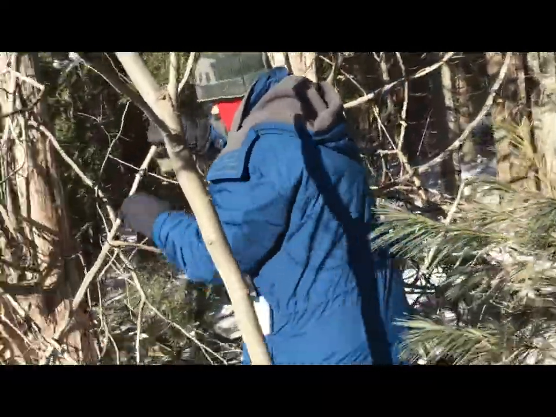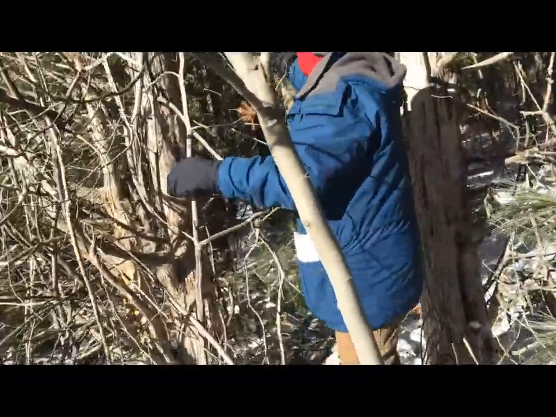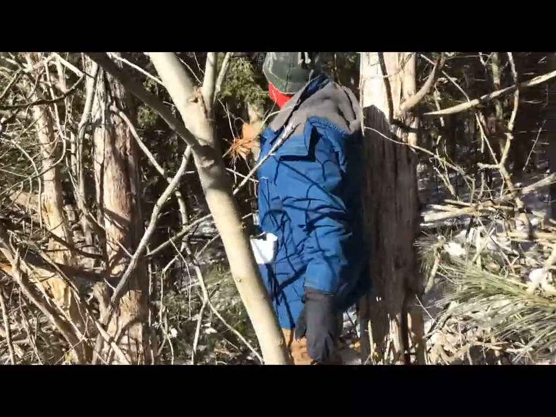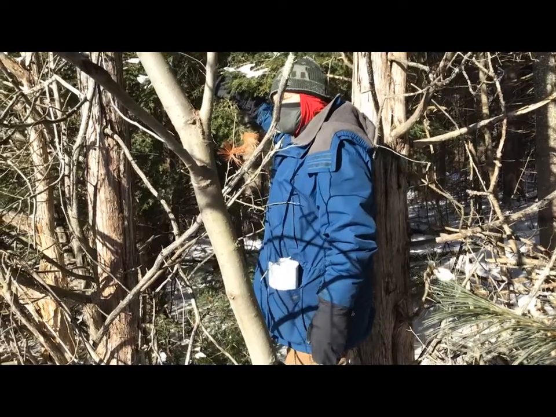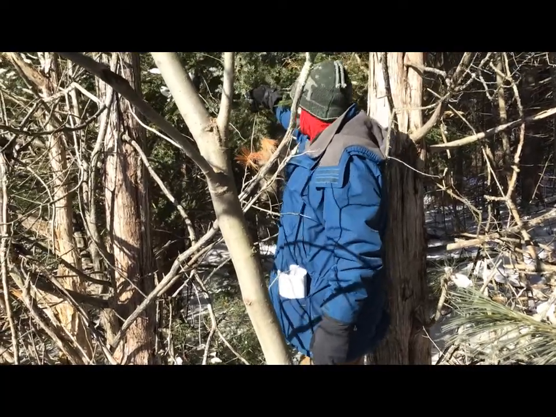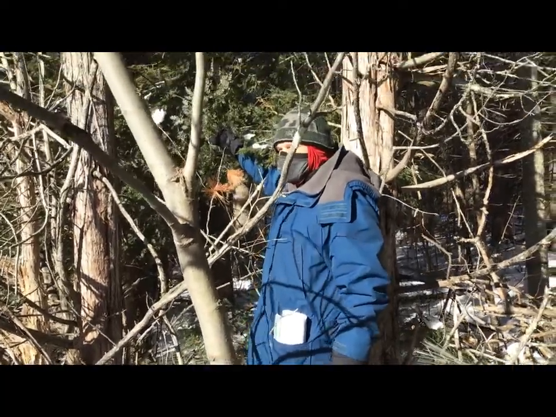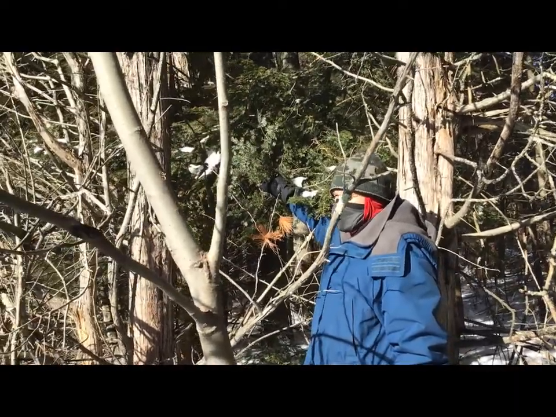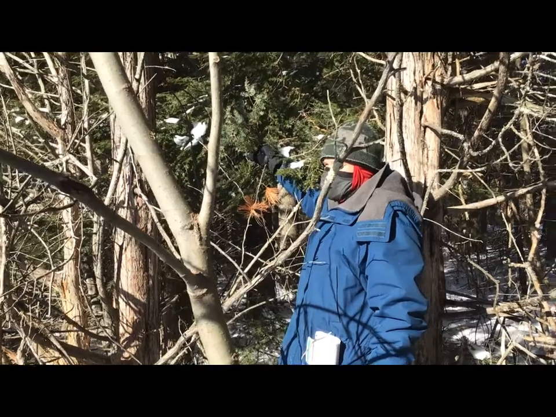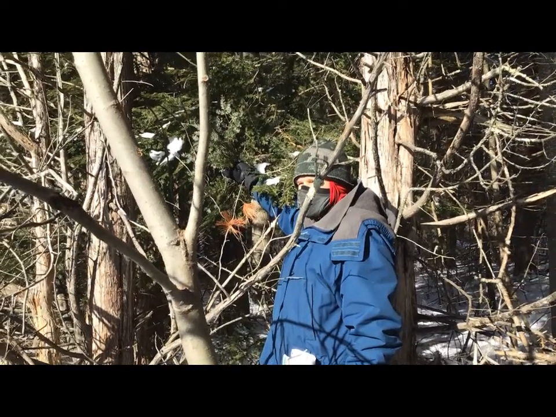Now, this one, you can see, is also different. If you flip it up, you see the white? So that's the Tsuga canadensis. Eastern hemlock.